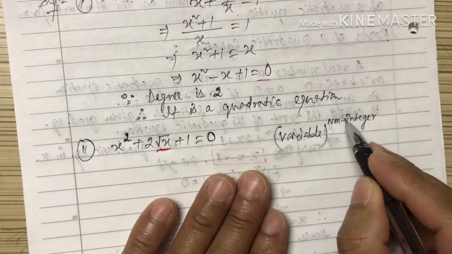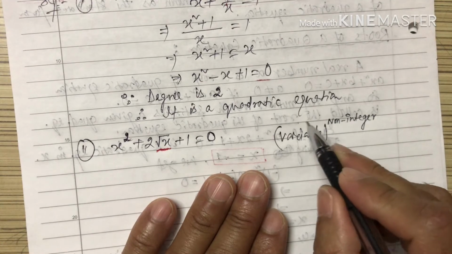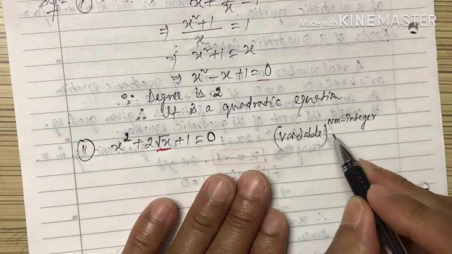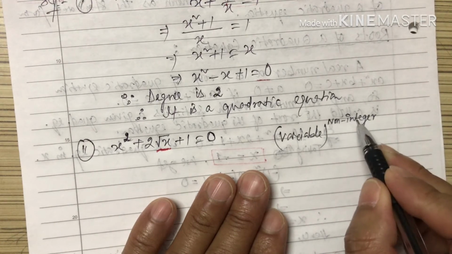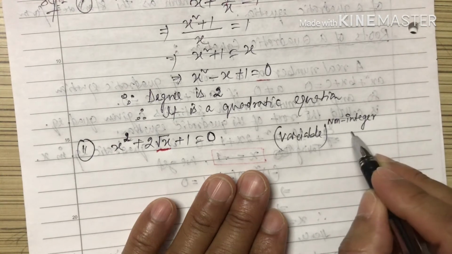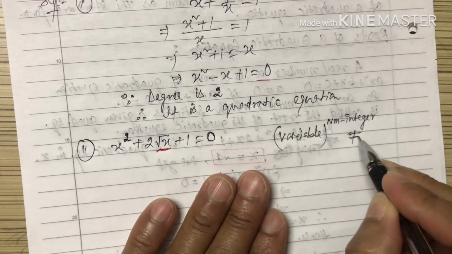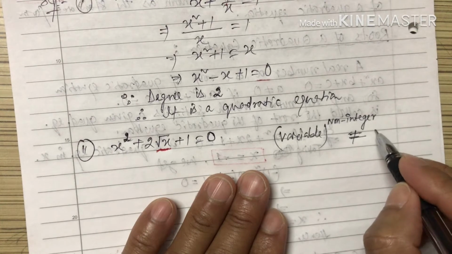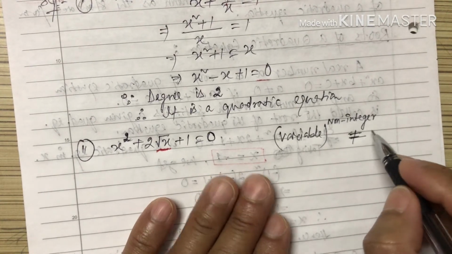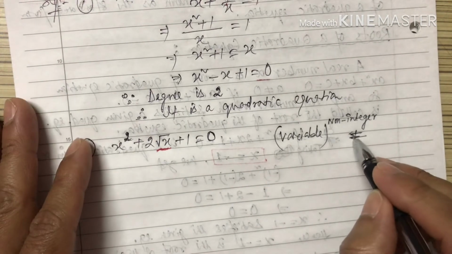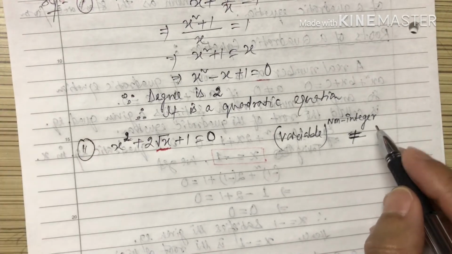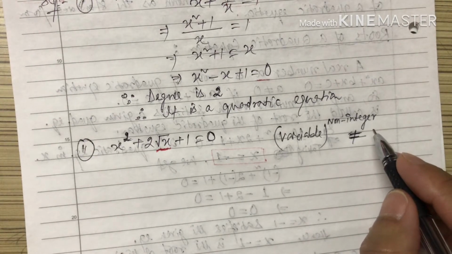If the variable of that expression contains non-integer power, then such polynomial expressions are regarded as not polynomial. They are not polynomial.